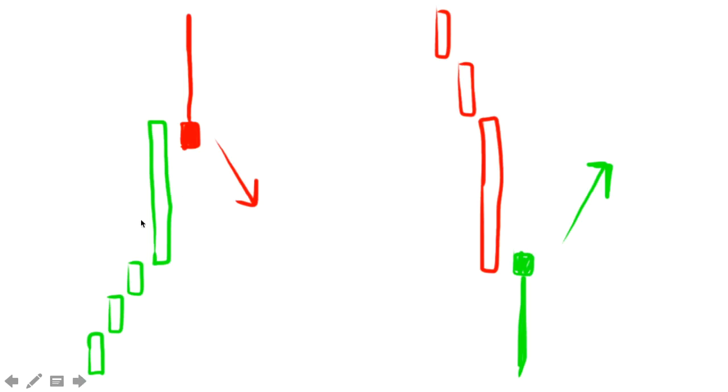And specifically in this example, the bigger the candle before the pin candle, the even better, because the bigger and the bloodier the move before the pin candle forms, that signifies that the market is extremely overbought or extremely oversold.